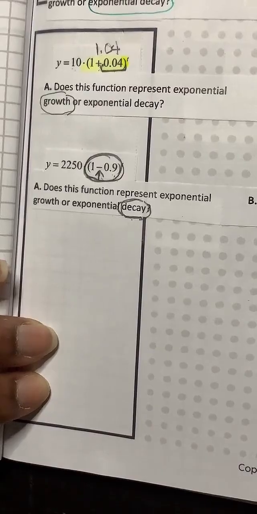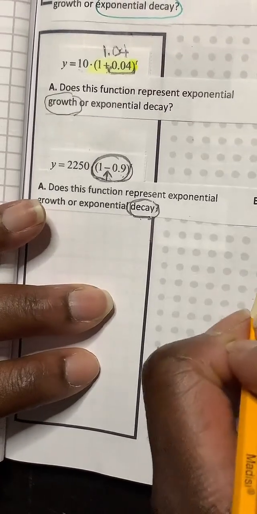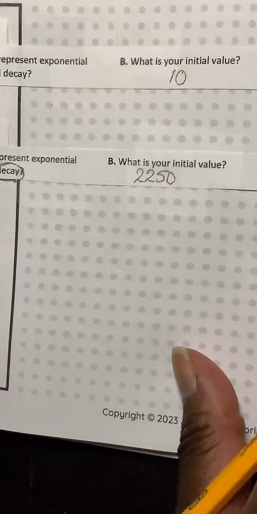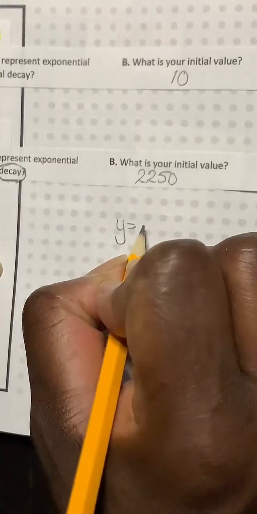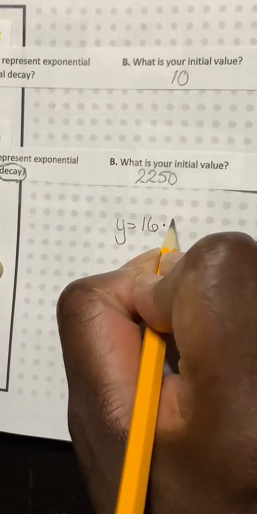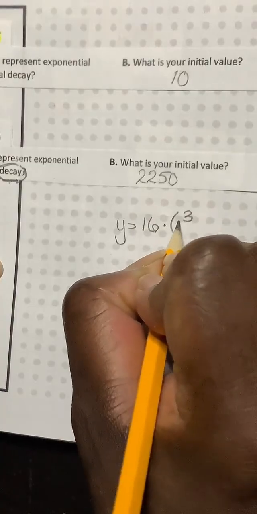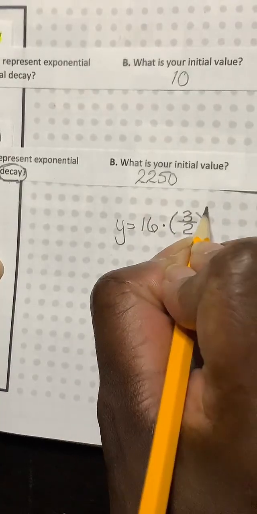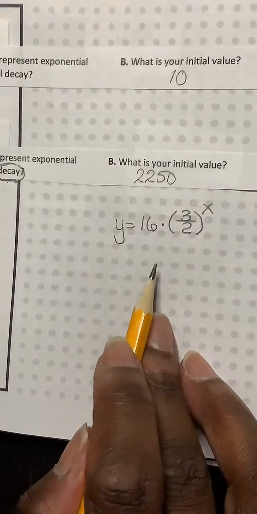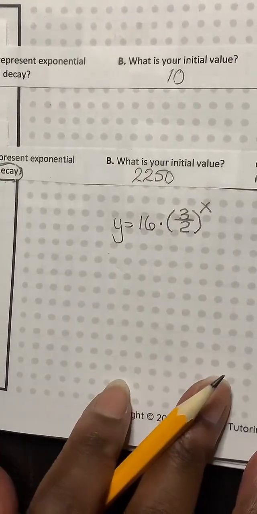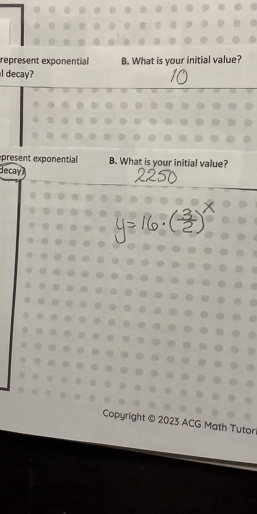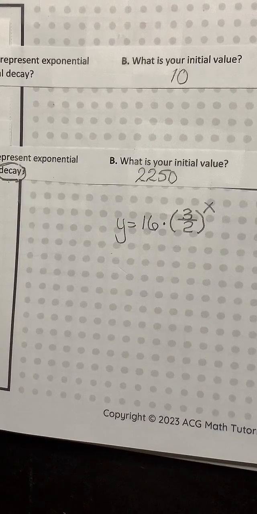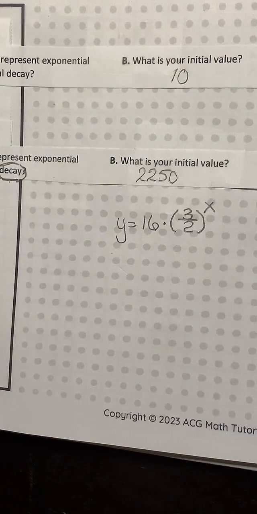No? Okay. All right. So now, I'm going to add this to it. If they ever give you something like this, y equals, let's say, 16 times 3/2 raised to the x. They give you something like this. Is this growth or decay? Is it growth or decay?